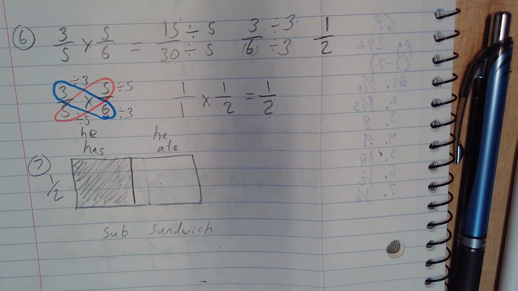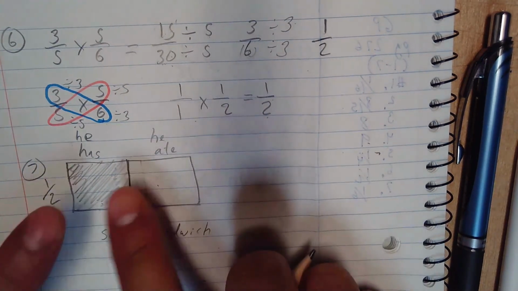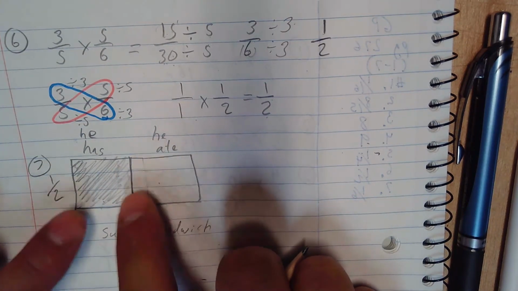Okay. Then it says he ate 1/3 of the leftover sandwich as a snack. What fraction of the entire sandwich did he eat as a snack? Okay. So let's break it down here. The 1/3 idea. On the day he bought it, he ate half the sandwich.